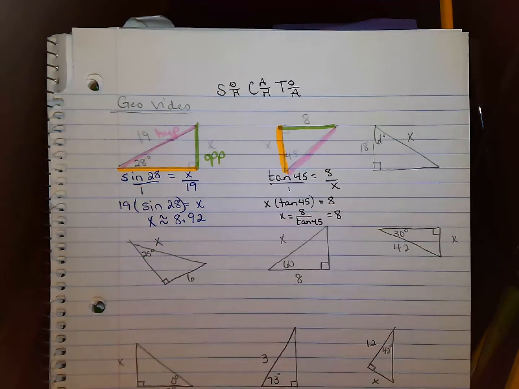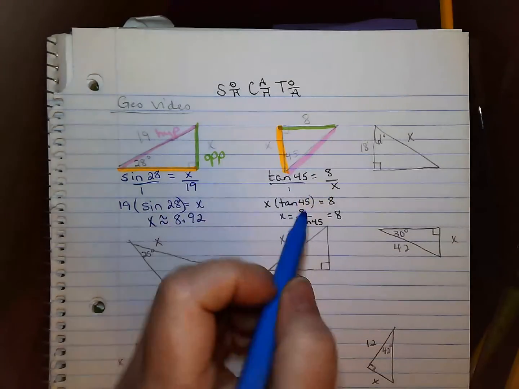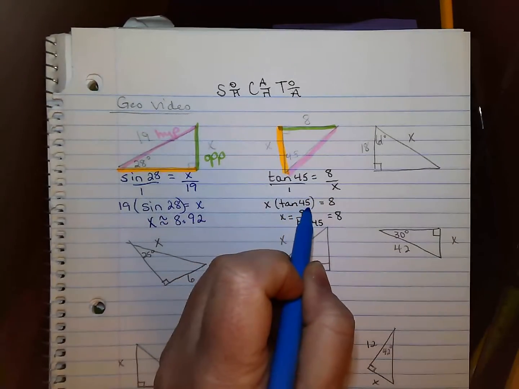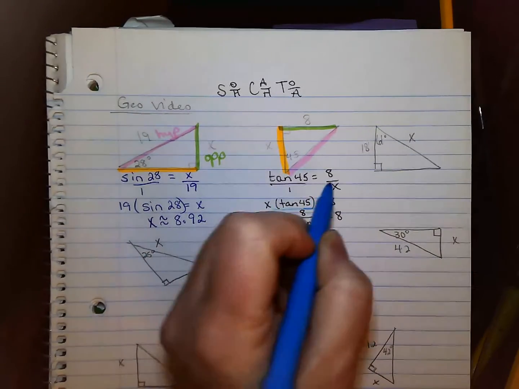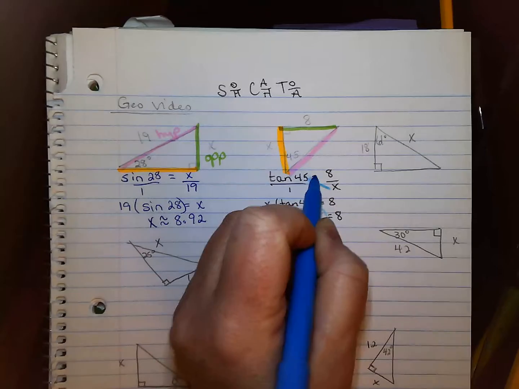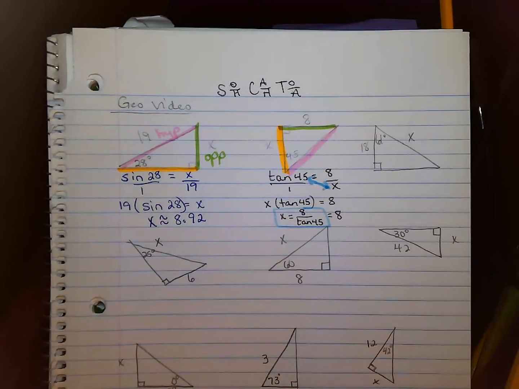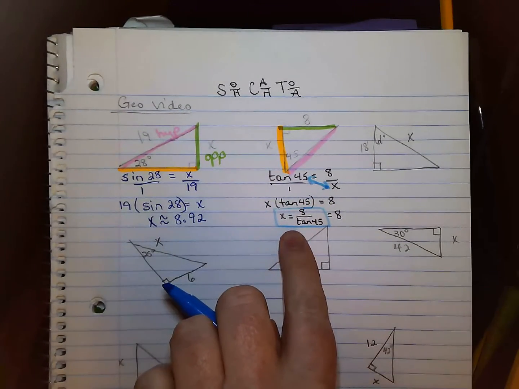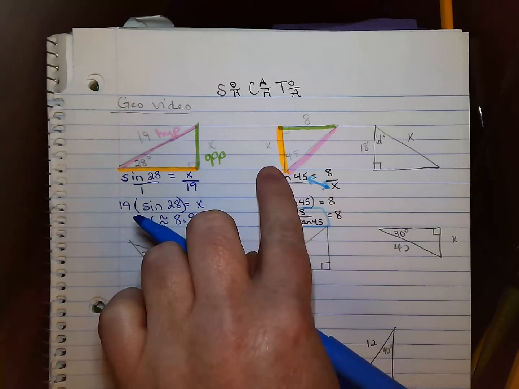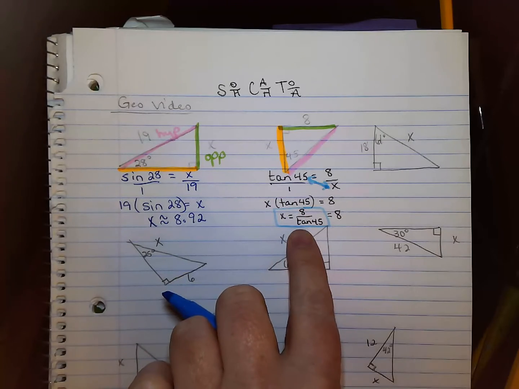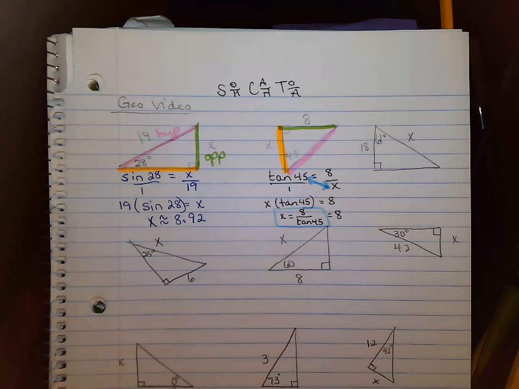So one thing you are going to start to notice as you do these problems, and this is a shortcut: if you notice right here, x equals 8 divided by the tangent of 45, if I swap my diagonals, I get where I need to be. So I just have to trade places with these two values, and it will work. That's a nice shortcut for you, and we'll use that shortcut here on the next one.